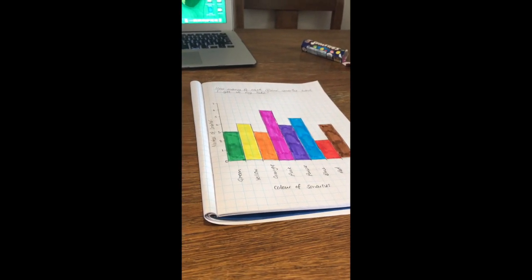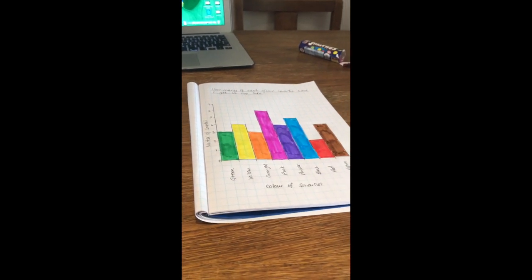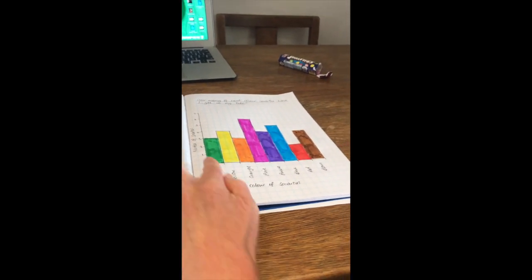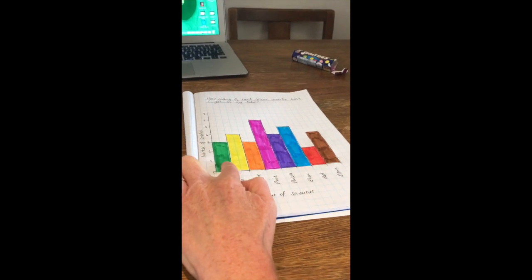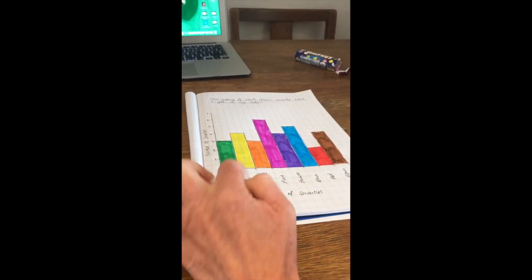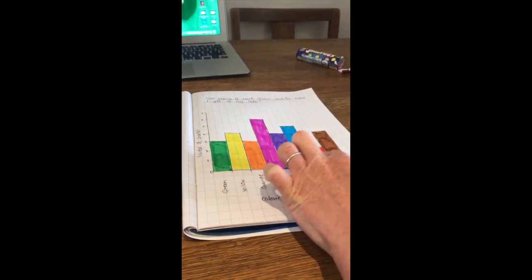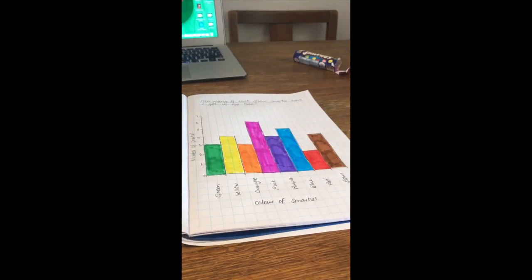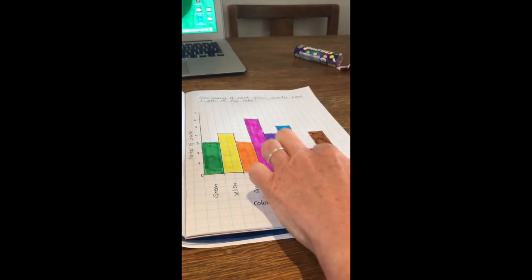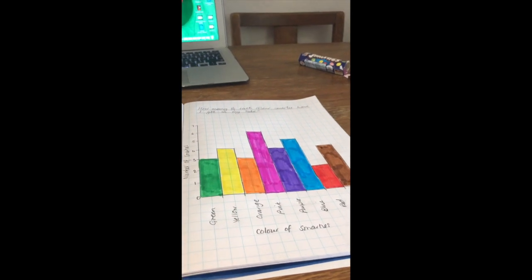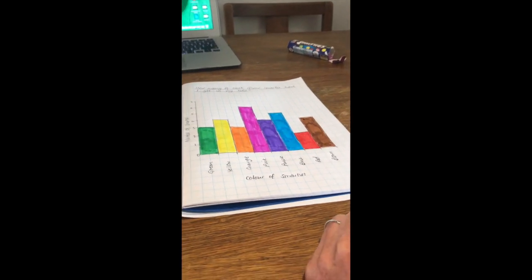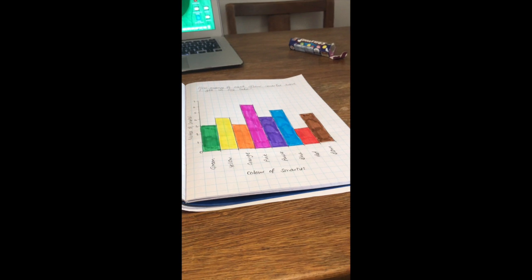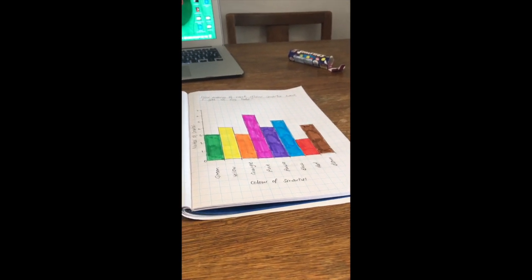Your job now, you can think of some questions to ask other people. So how many more yellow Smarties are there than green, for example? Or how many Smarties are there in the tube altogether? How many fewer Smarties are red than blue? So you could generate some of your own questions that other people could answer about your bar chart.